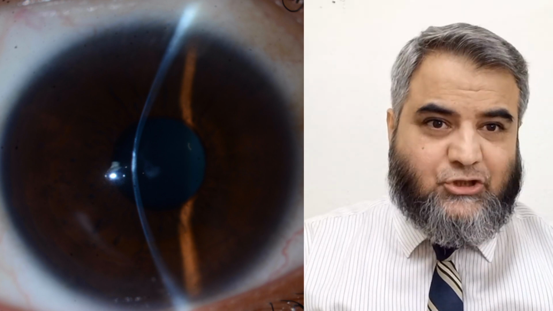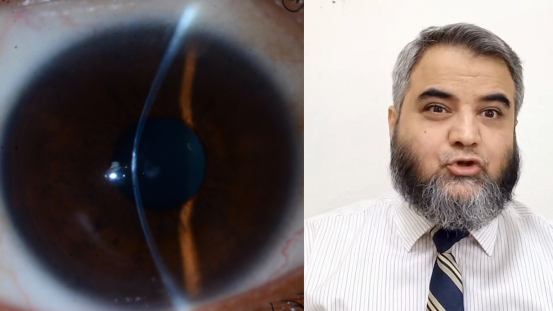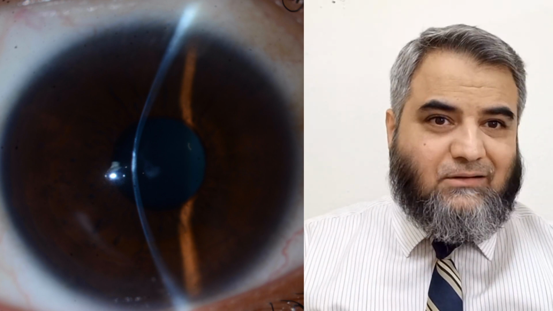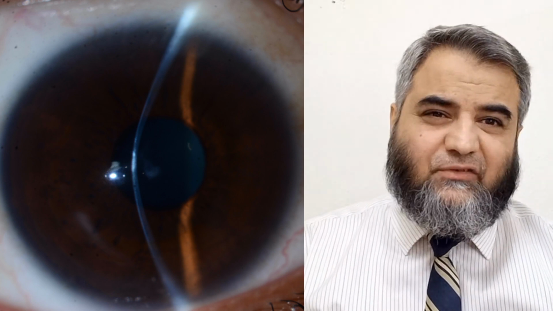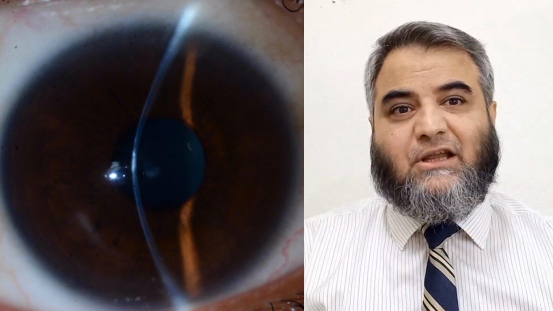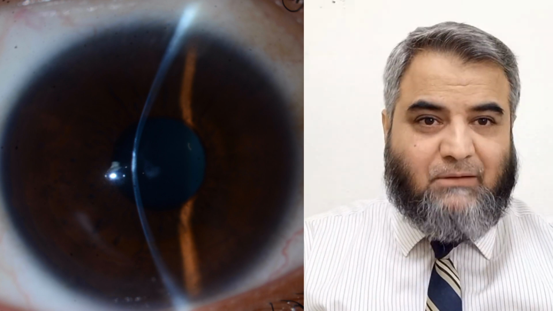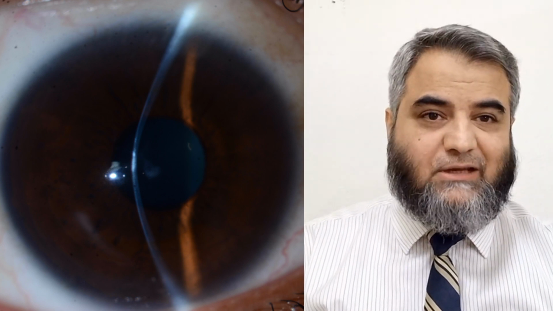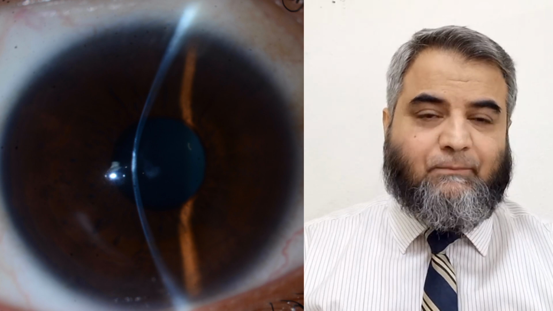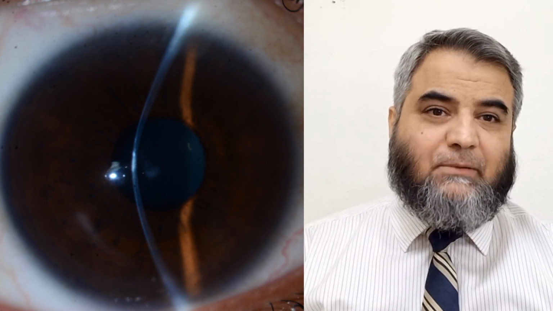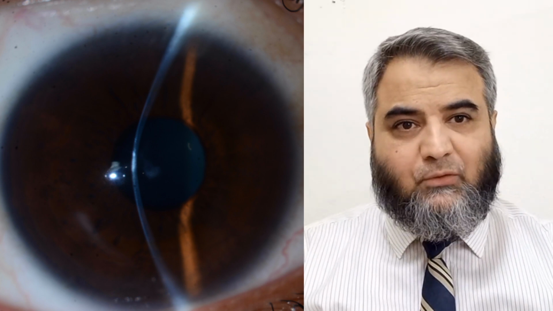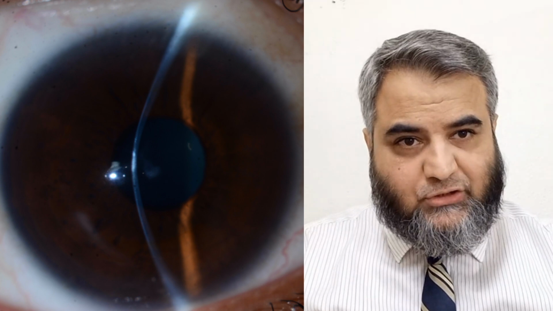So these are potential complications which should be kept in mind. And once there is epithelial damage, chances of infection, as we have discussed in our earlier videos on contact lens infections, can happen, but they are very minimal if proper care is done. So rigid gas permeable contact lenses are a very effective and common way to handle these situations.